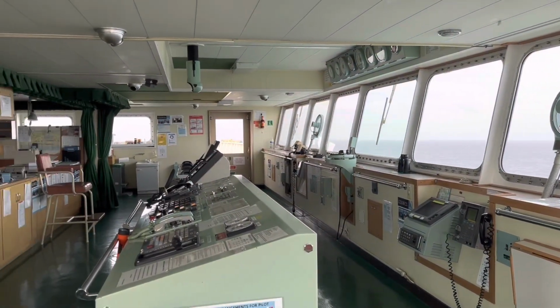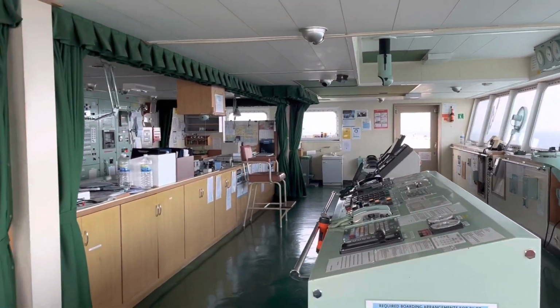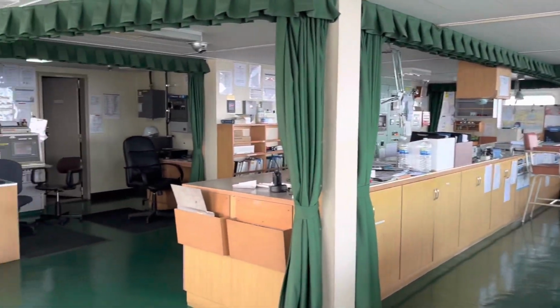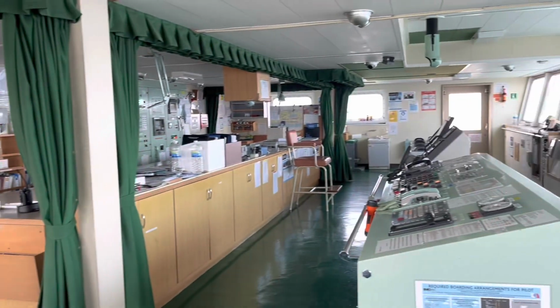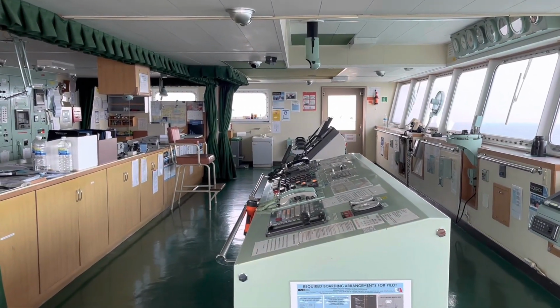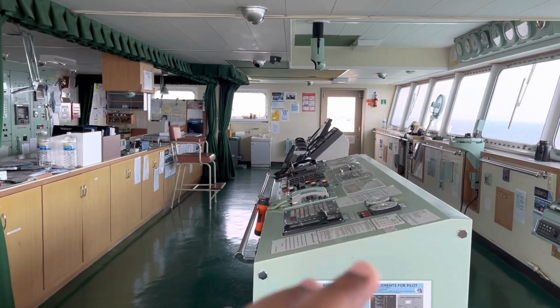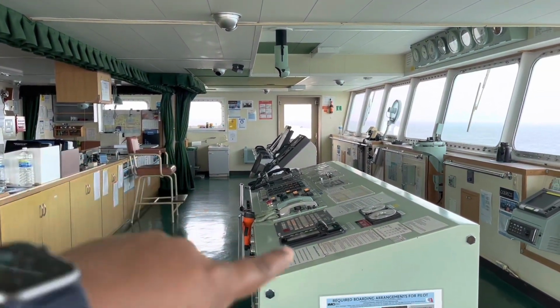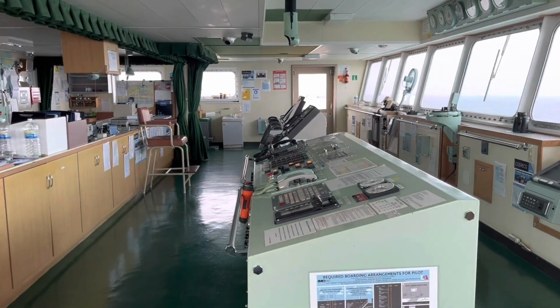Today I am going to show you how the bridge of a ship looks, specifically a merchant ship, and that is an oil tanker. So, let's start. This is how the bridge of a merchant ship oil tanker looks, and this particularly is an old setup. Right now, you get the integrated bridge system. So, this ship is an old ship, that's why it's having the instruments arranged differently.